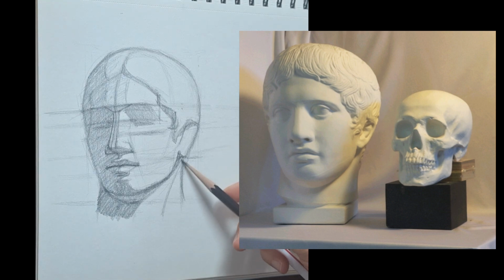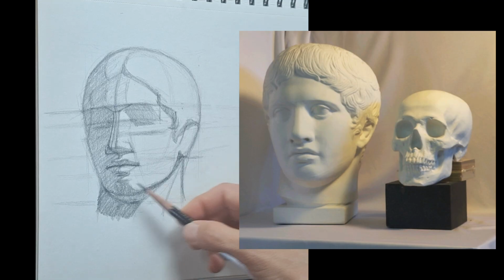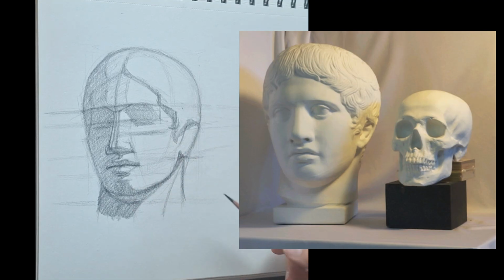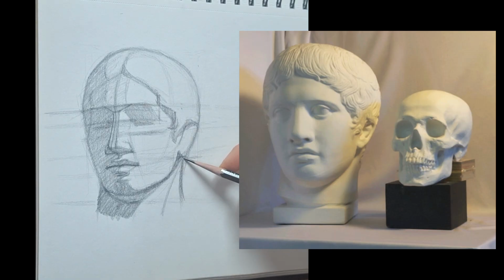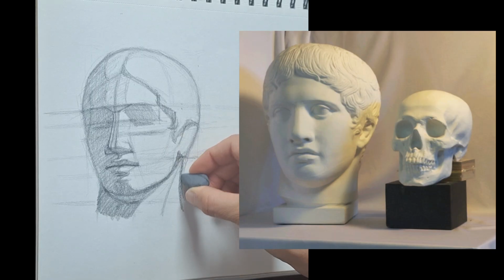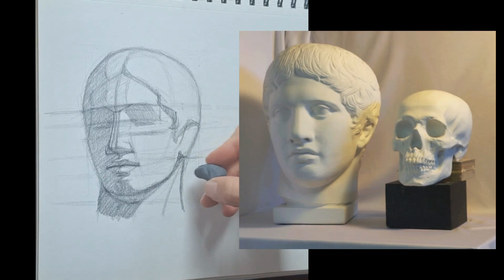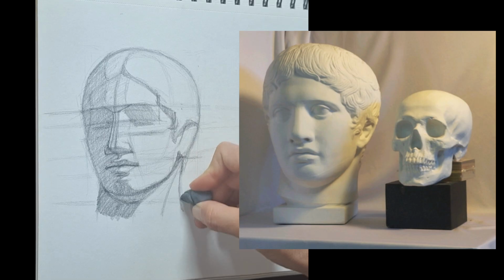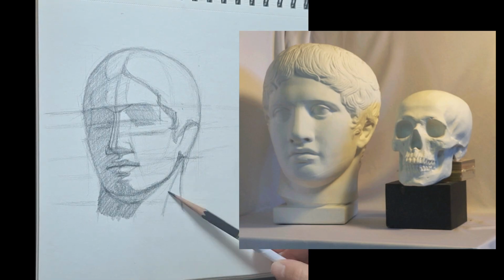So mostly I'm combining all of this into one shadow. We can carve it and separate it a bit more later. Let's do this neck a little more precise. It's not quite as far this way. Give this a bit of a shadow.